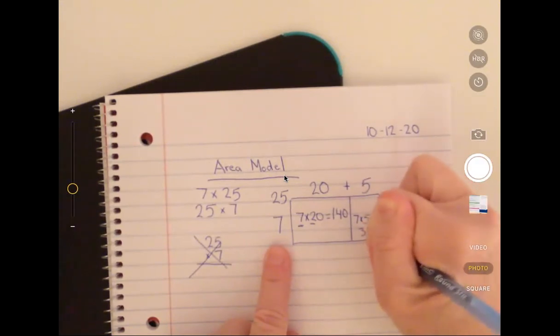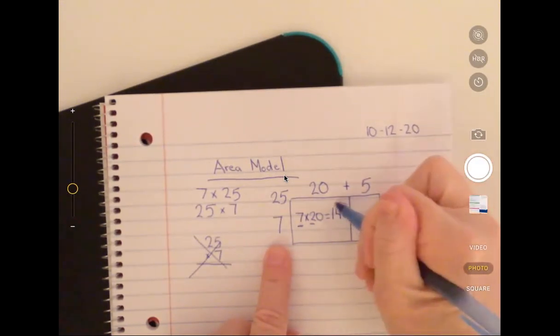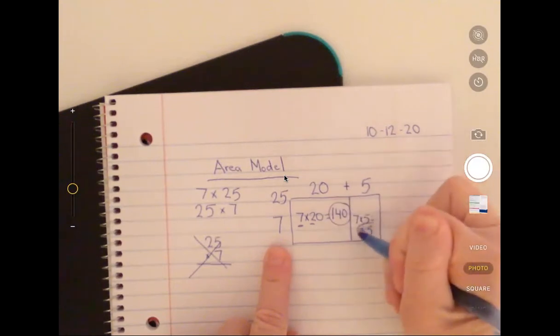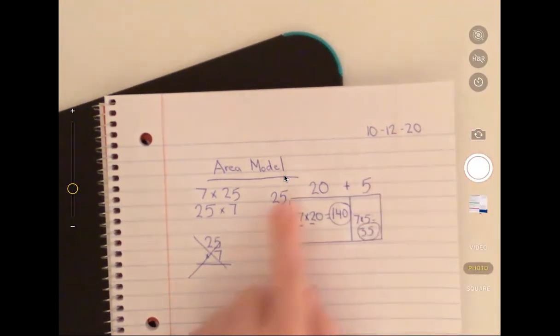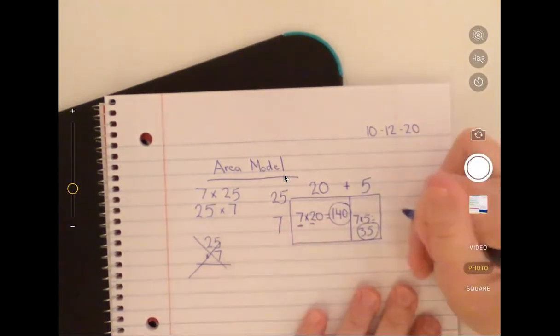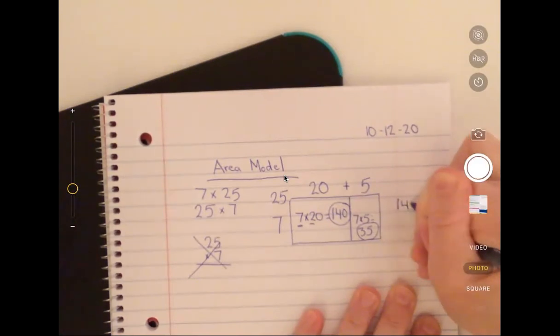Equals 35, okay? So once I have the 2 products, my 2 answers, to find the area, to find the answer to 7 times 25, I add my 2 parts together. 140 plus 35.